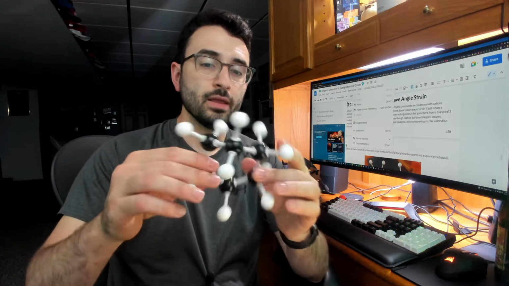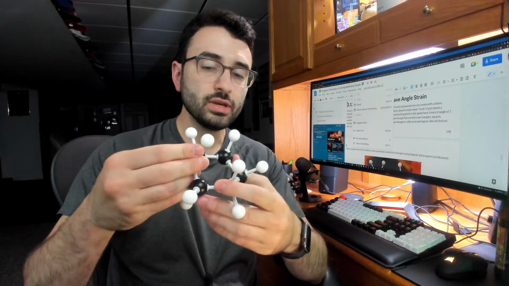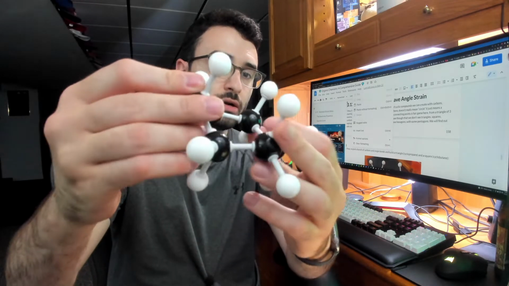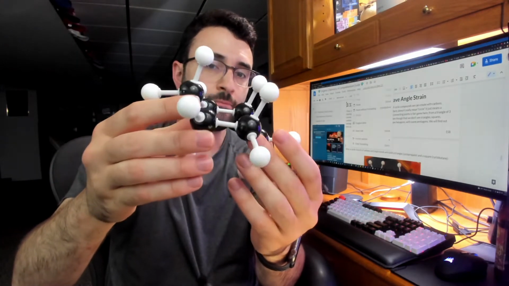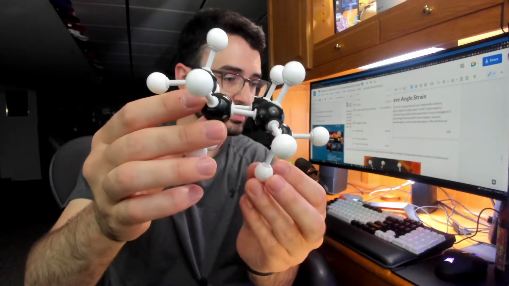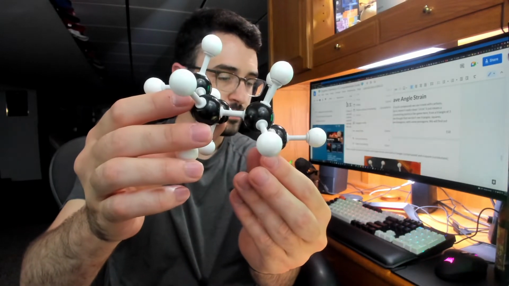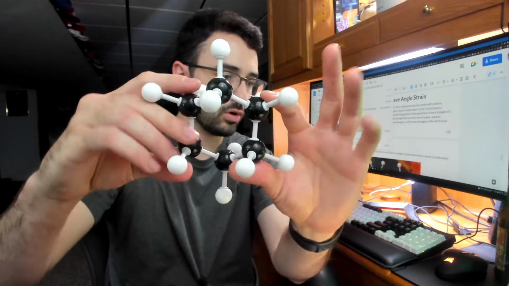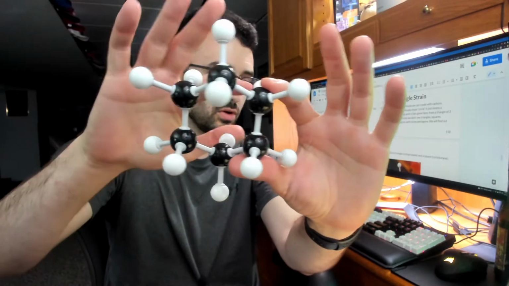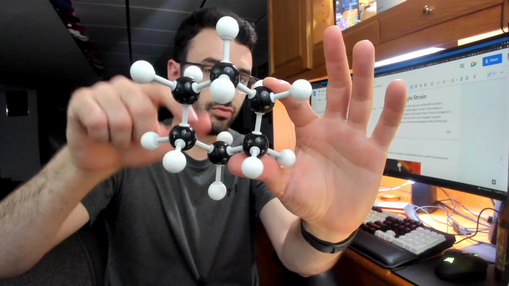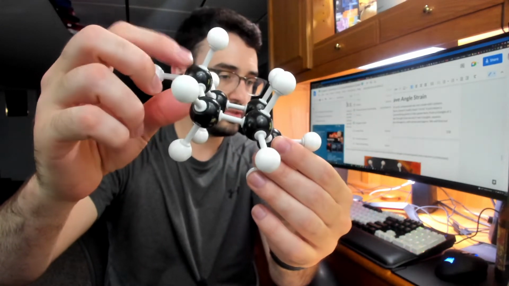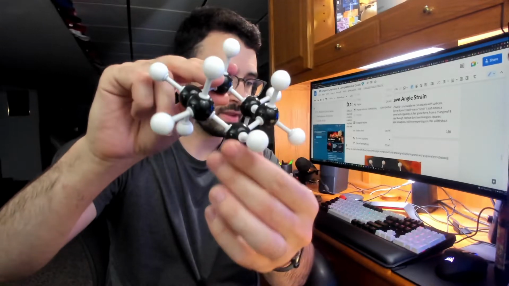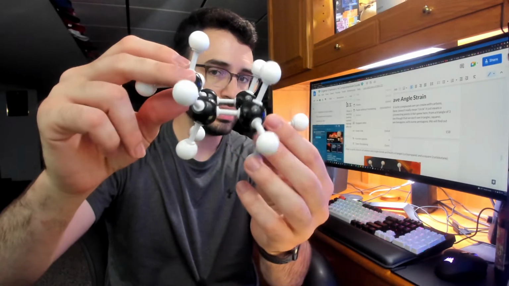Okay? But the other thing you can do here is you can not only pucker the point at the top, but you can also pucker at the bottom. And that is our chair. You can see that these four in the center, 1, 2, 3, 4, all can eclipse themselves, and you have this one pointing up and this one pointing down.